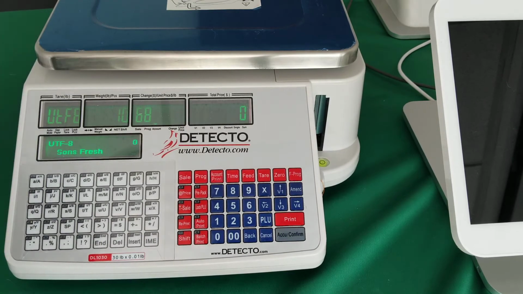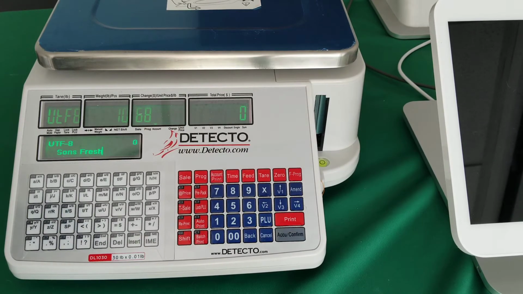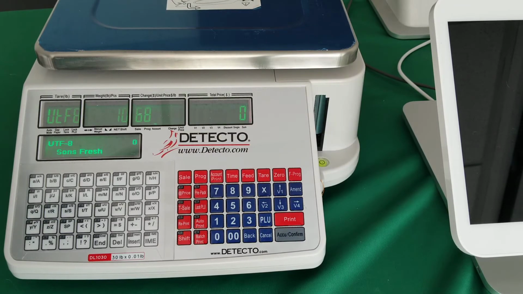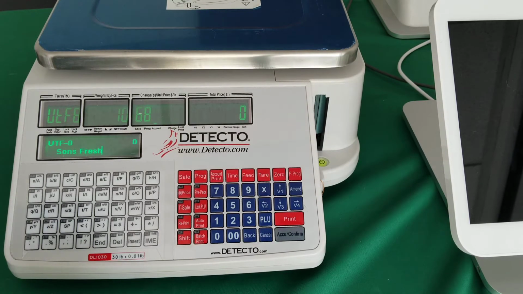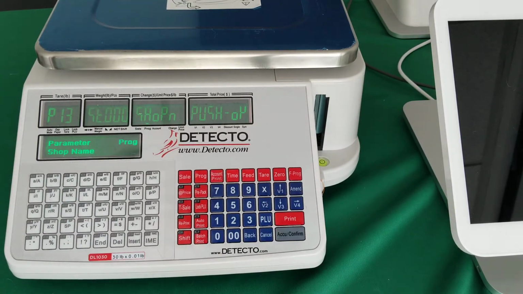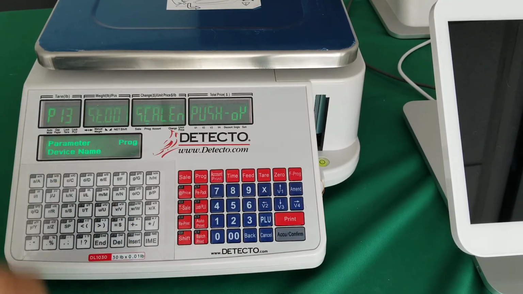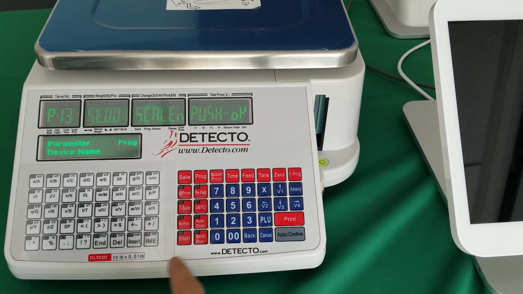Alright, so after we did this, we have to hit end. No, not end. In fact, we have to hit the amend button. That programs the shop name, and then we want to switch to device name. That's the second line, right? And hit confirm.